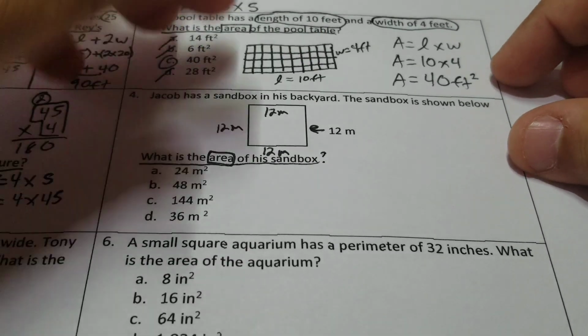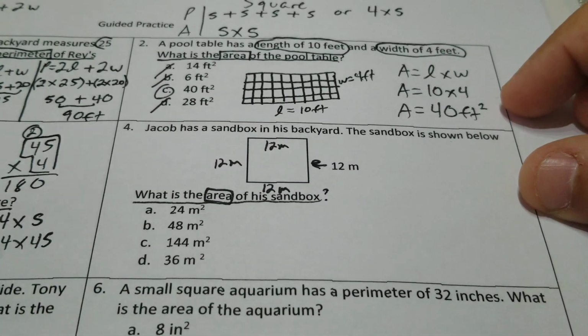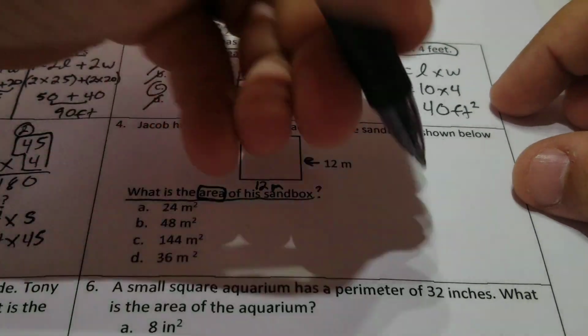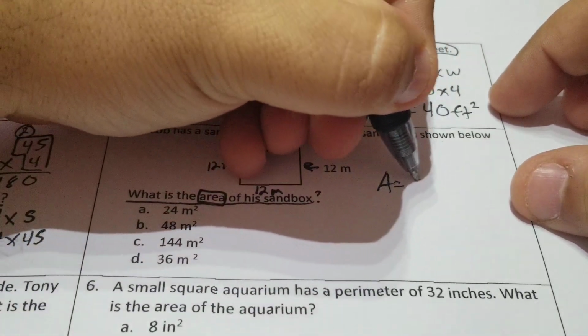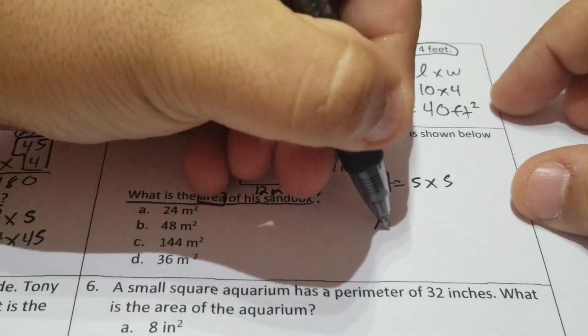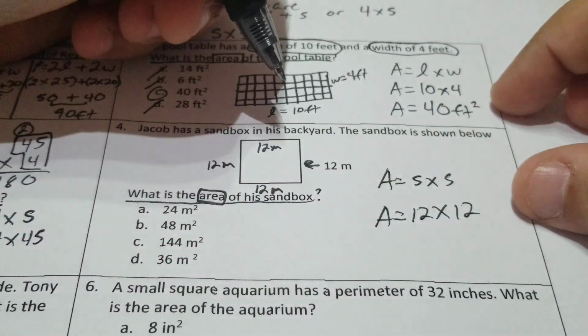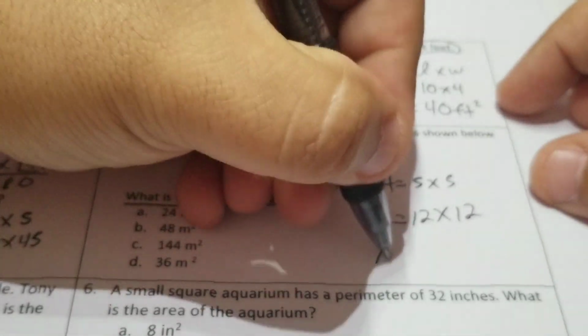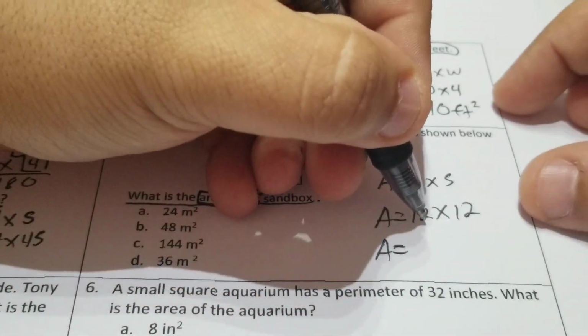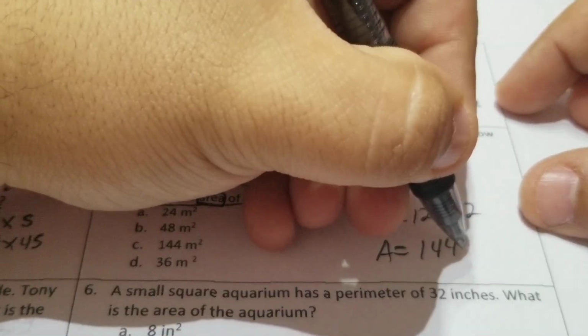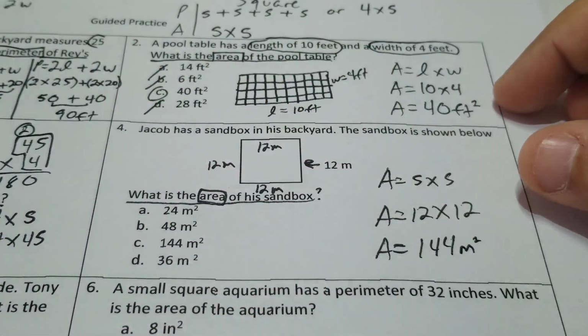Well, once again, area formula, and if we look at it right up here, side length times side length, it is basically area is equal to side length times side length, which is basically 12 times 12. And given our times tables, 12 times 12 is 144 square meters.